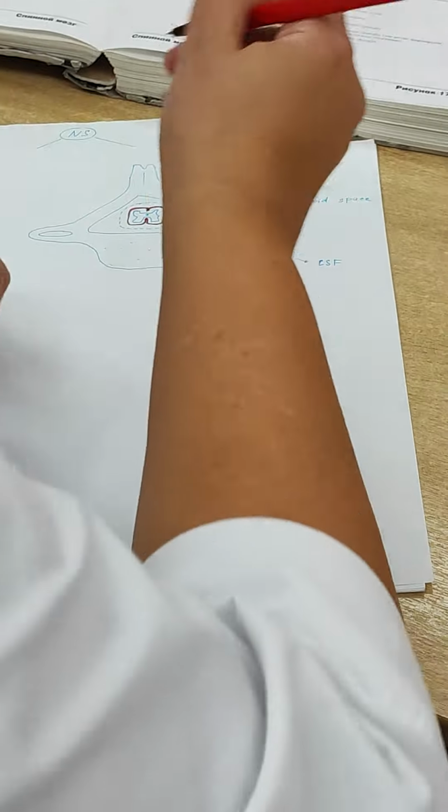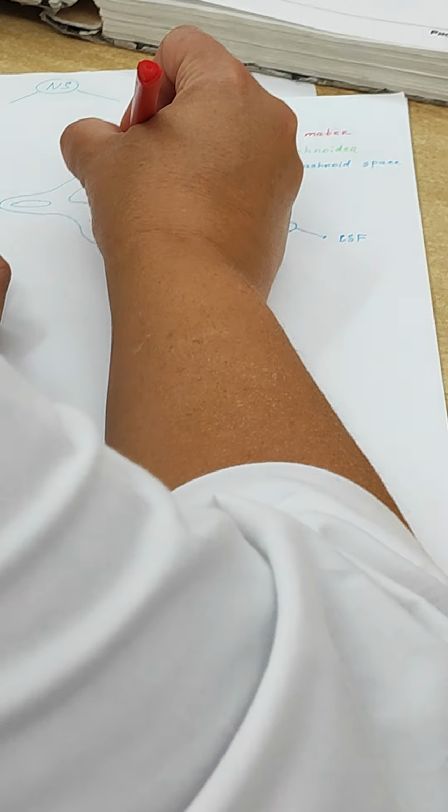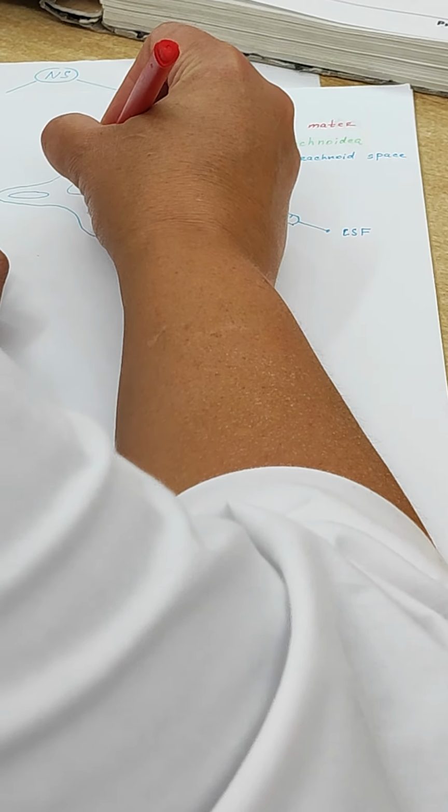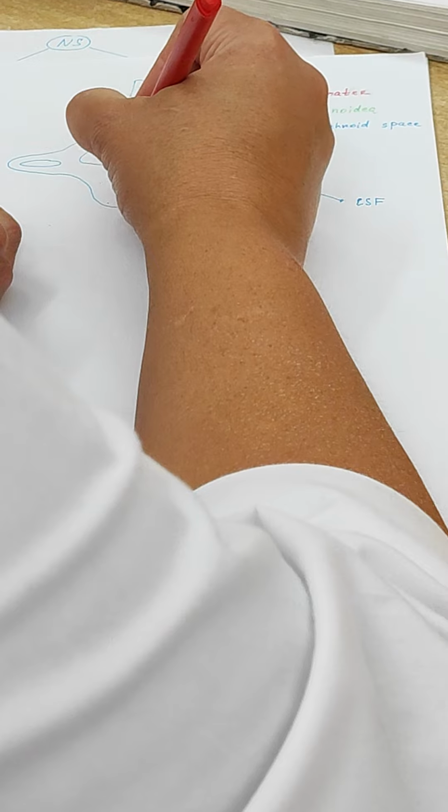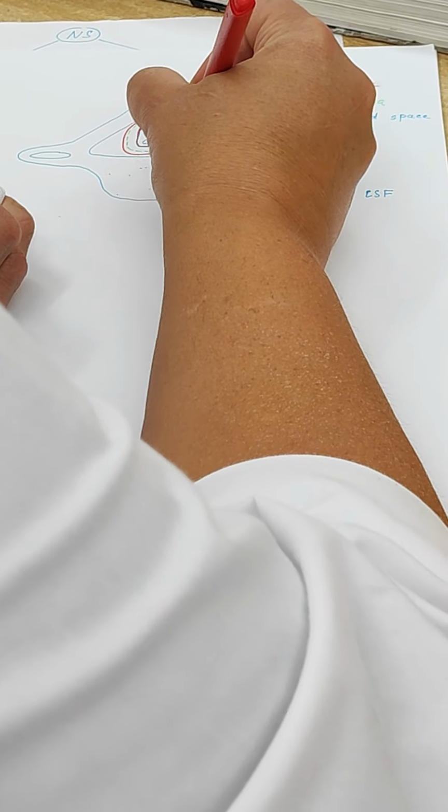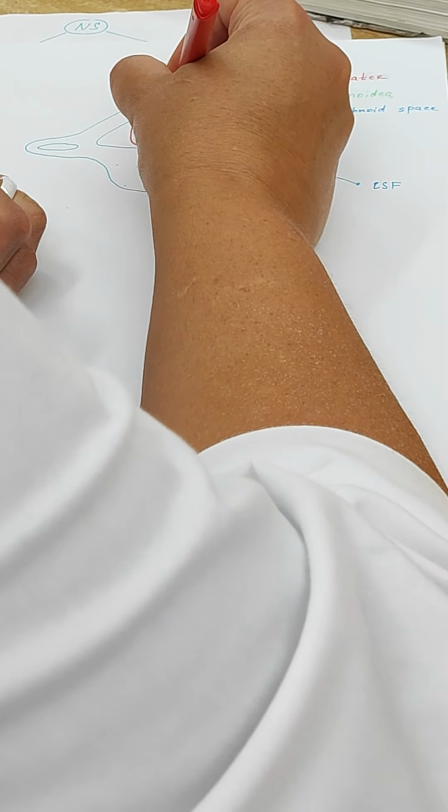The next meninges is the dura mater. Dura mater is the outer meninges, and it is the thickest part of all the meninges of the spinal cord; the thickness of this meninges can sometimes be 1 millimeter.